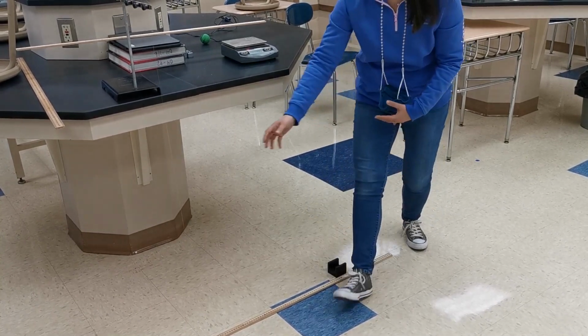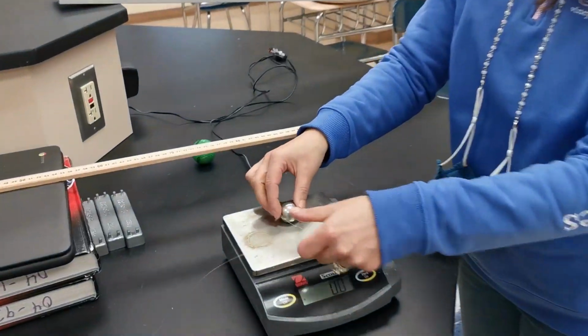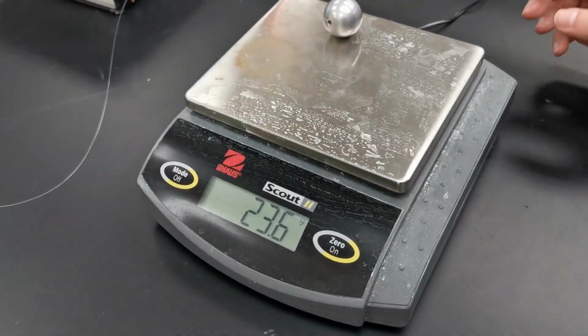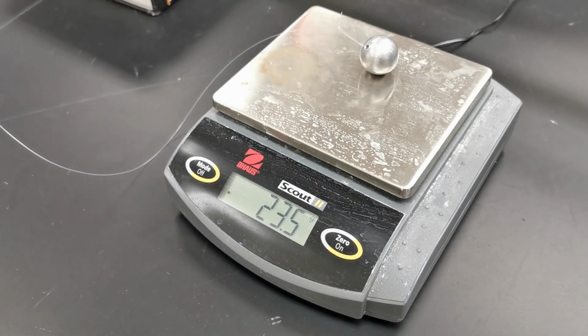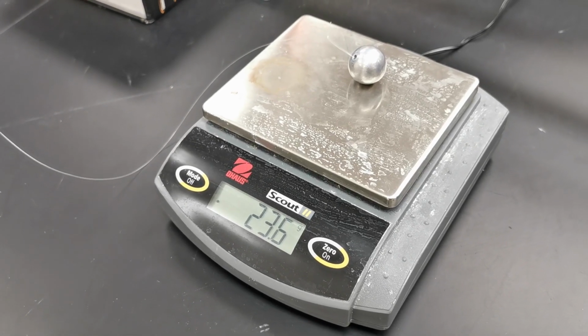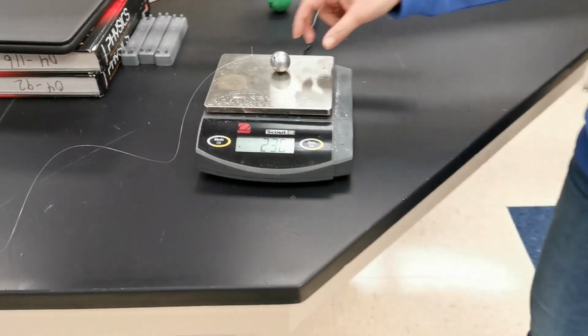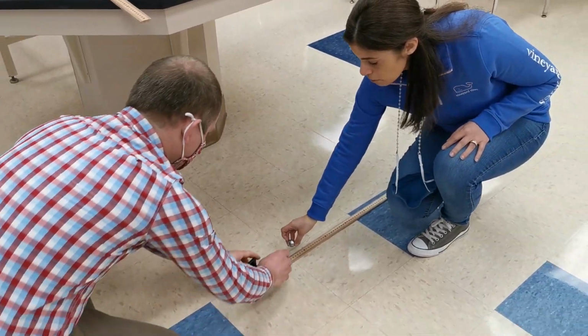So to start this off, we are going to get the mass of our marble. Okay, so we have 23.5 grams, or 0.0235 kilograms. And then I'm going to set up the height while Mr. Peterson straightens out the pendulum over here.